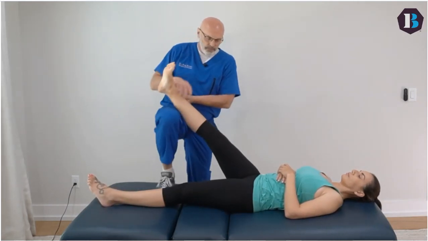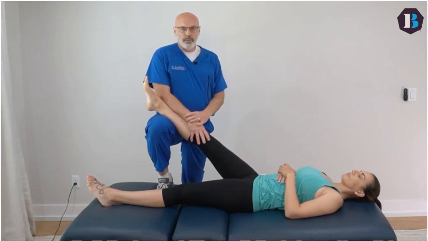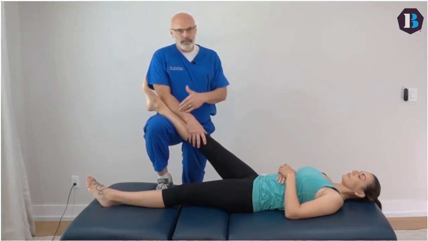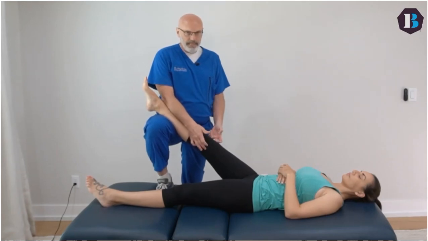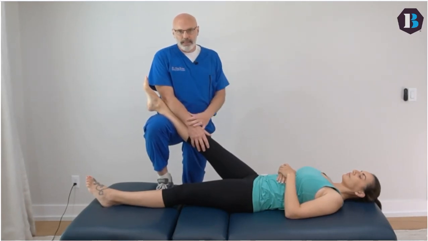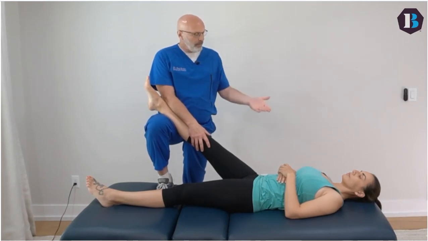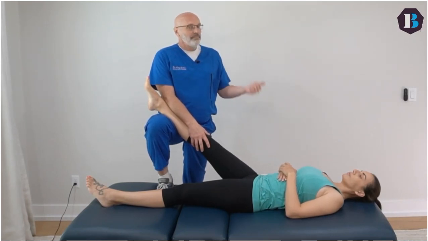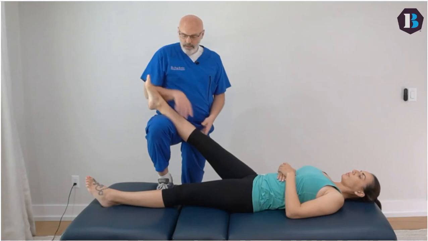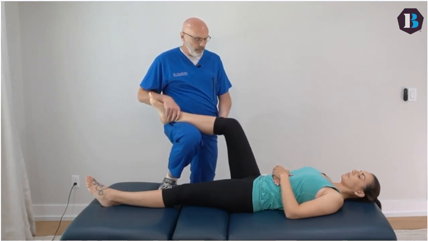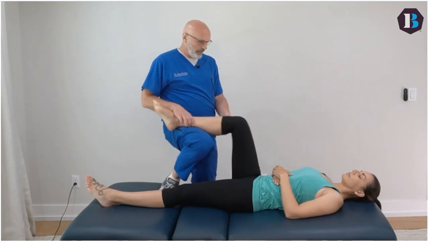All right, now when these muscles are weak, I'm going to show you how to treat each muscle individually, then I'm going to show you how to treat the vastus medialis and lateralis simultaneously. So the first thing I'm going to tell the patient is take a deep breath in through your nose, breathe out through your mouth, and when we breathe out through our mouth, what I want you to do is take your heel and pull it toward your butt for me, okay?